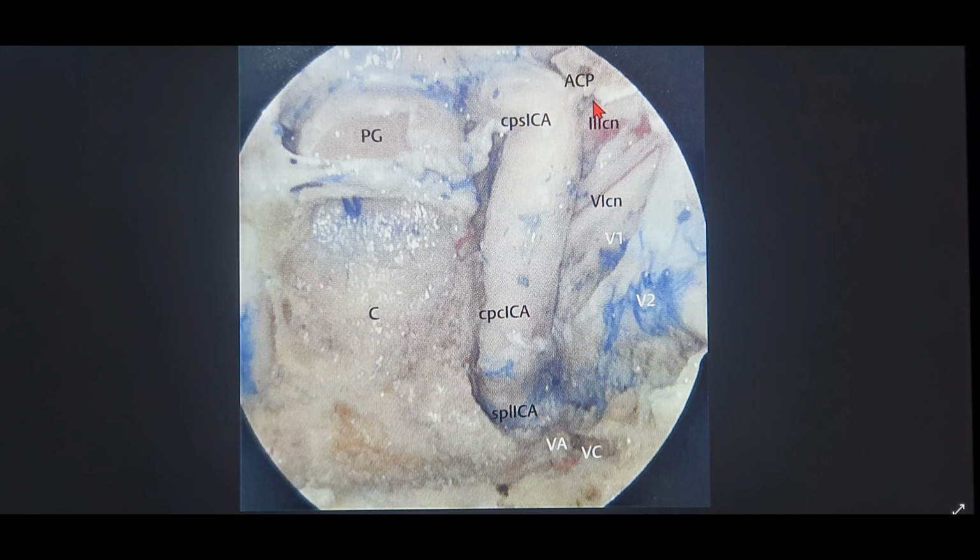So we have two sites where the carotid artery has two genus, two anterior genus and two posterior genus. One you can see in the petrous part of temporal bone, and the other one you can see in the cavernous sinus. So remember that the carotid artery has two anterior and two posterior genus. This is really confusing, but if you go and read the text, you can see the same thing.